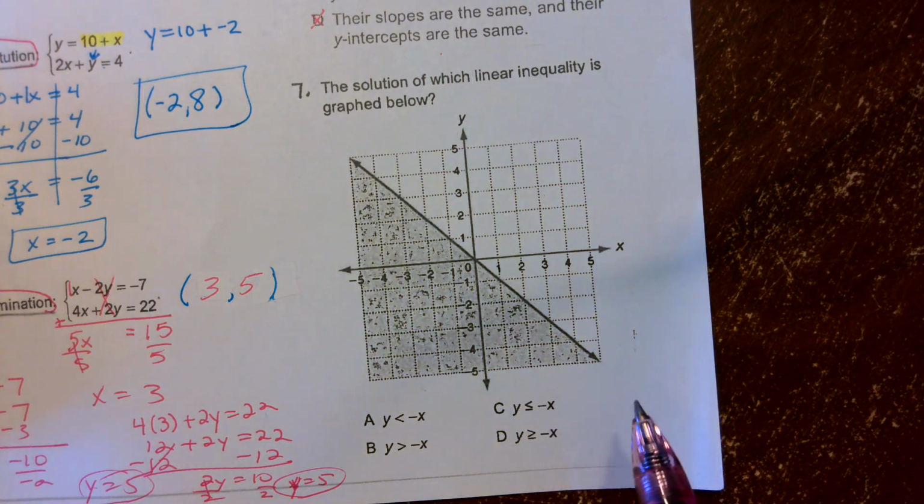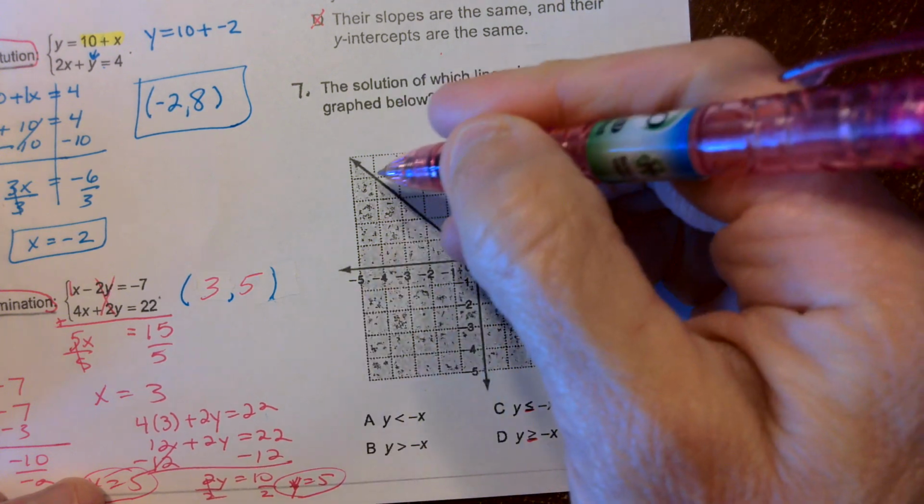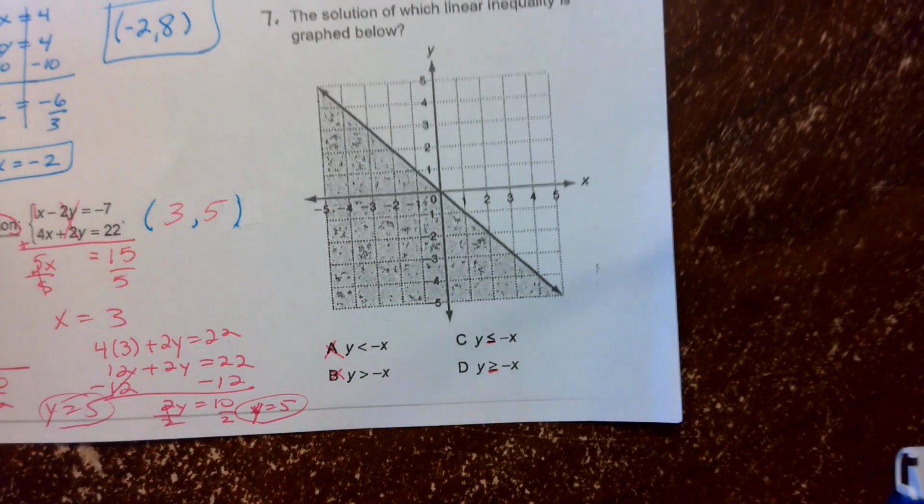We're going to rule some things out. Number 1, we're going to look at this line. This line is a solid line. So when we know it's solid, that means it includes all the solutions on that line. So we want to find the ones with the equal under it. Here's one, and here's one. And that comes from this being a solid line. So these are now off the table as options.